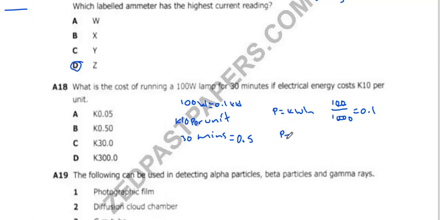So energy equals 0.05 kilowatt hours, right? But then we're given the energy cost, and it is 10 kwacha per unit. So this is the cost of 1 unit, and to find the cost in terms of this given value, we say multiplied by 10 kwacha. So this multiplied by 10 will give us 0.5 kwacha. So we have our final answer being 0.5 kwacha, which is option B.